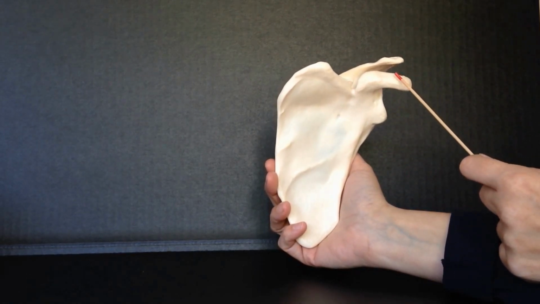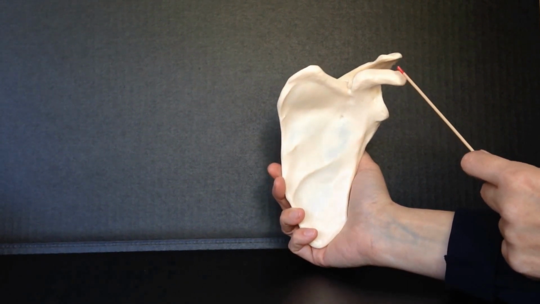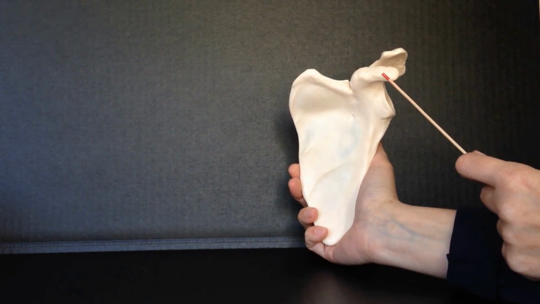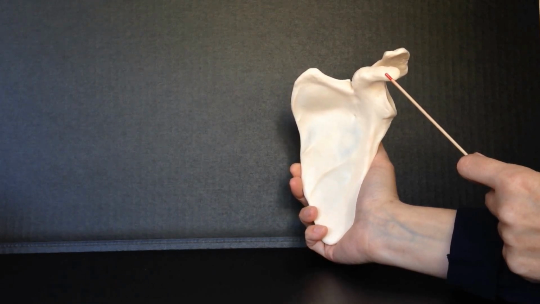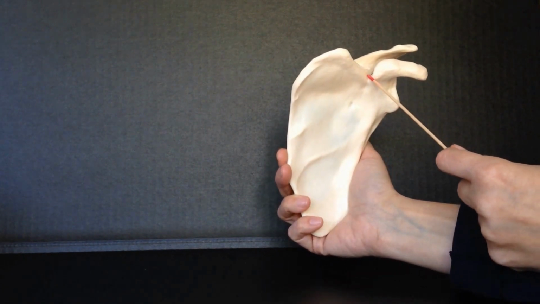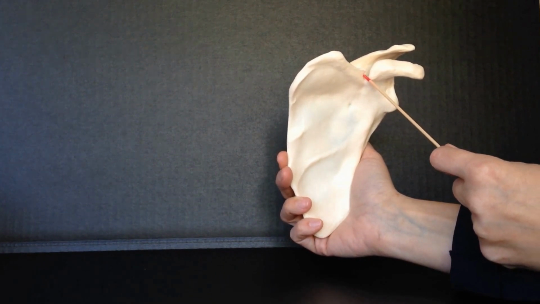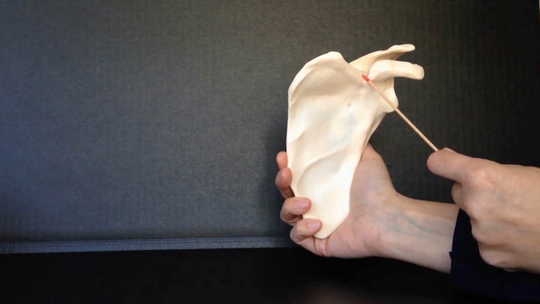The coracoid process looks like a bent finger and is located at the superior lateral border, projecting anteriorly. The pectoralis minor inserts into the coracoid process, and one tendon of the biceps brachii originates on the coracoid process as well. The suprascapular notch can be seen medial to the coracoid process on the superior border. The suprascapular notch is the passageway for the suprascapular nerve.